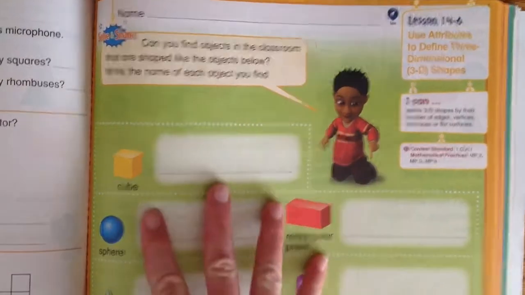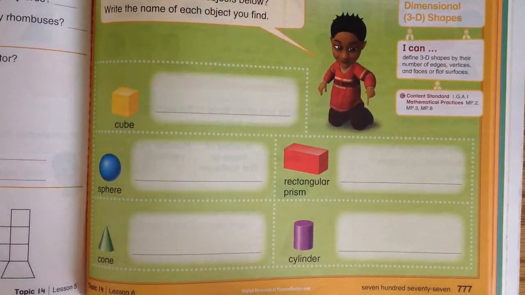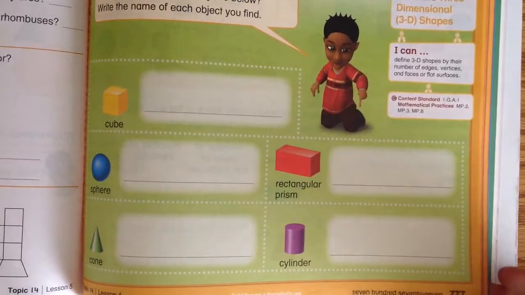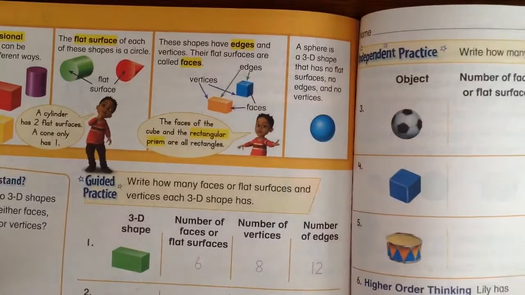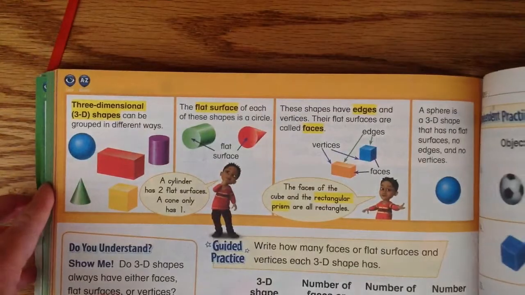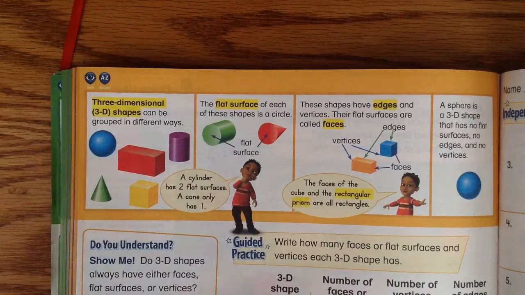Again, when we're done, to have some fun, you may want to go through your house and find things that have these shapes in them. All right, but we're going to actually start on page 778. Okay, up at the top, it says three-dimensional shapes can be grouped in different ways.